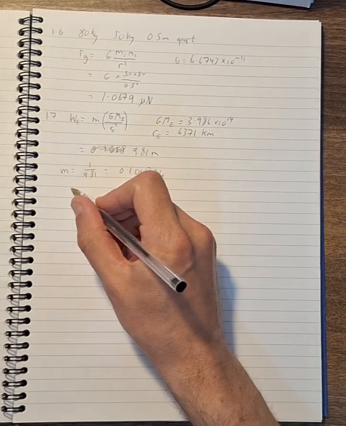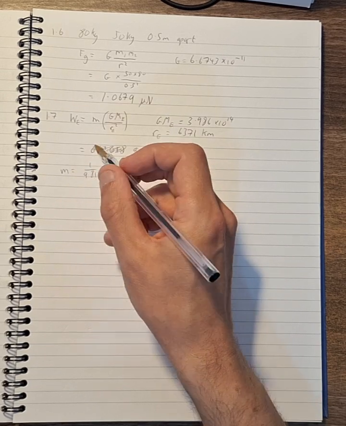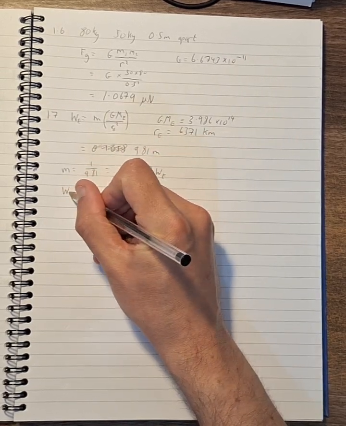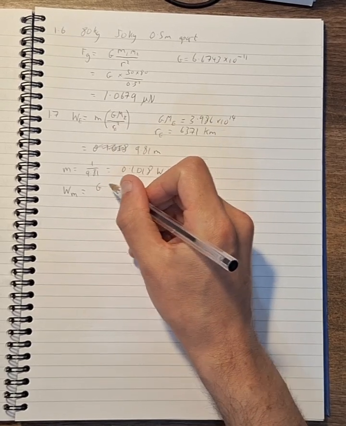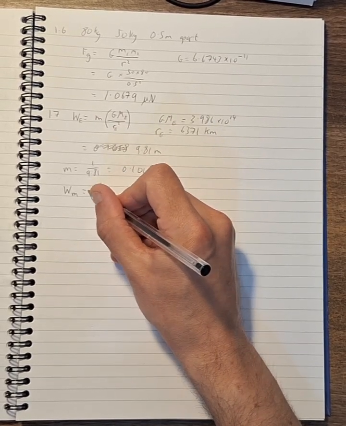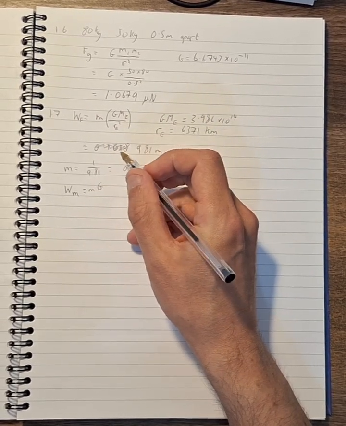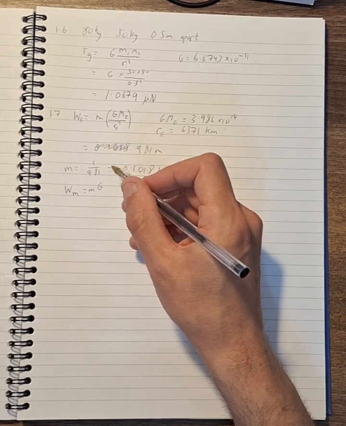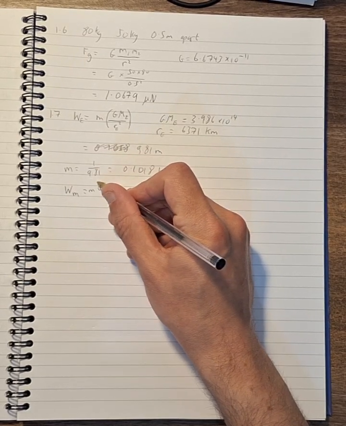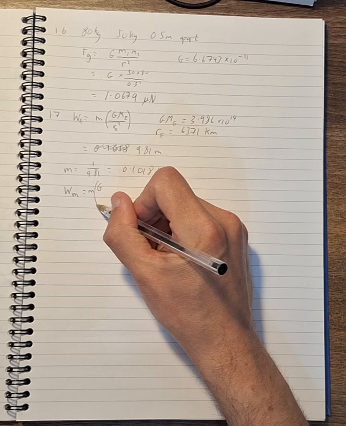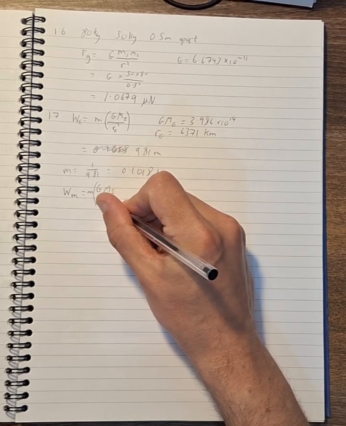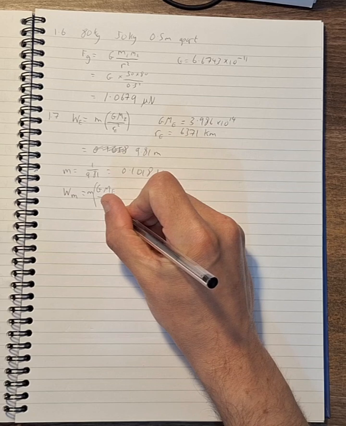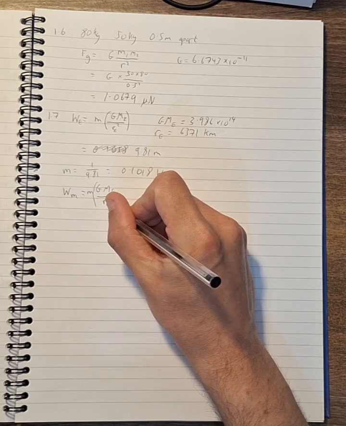Well, we don't really need to do that, that's for the next question almost. But the weight at the moon is the gravitational constant times the mass times the mass of the Earth divided by the distance to the moon squared.